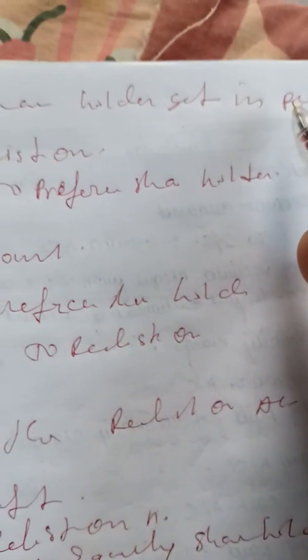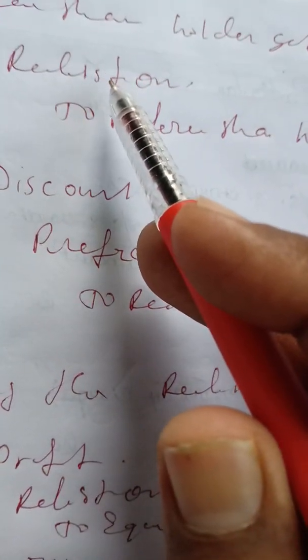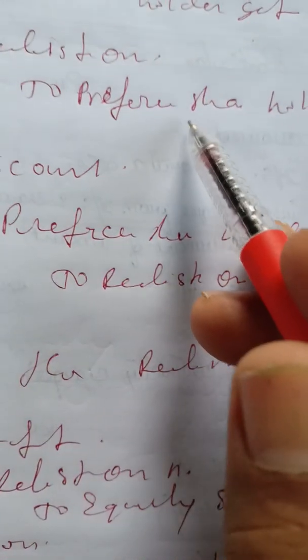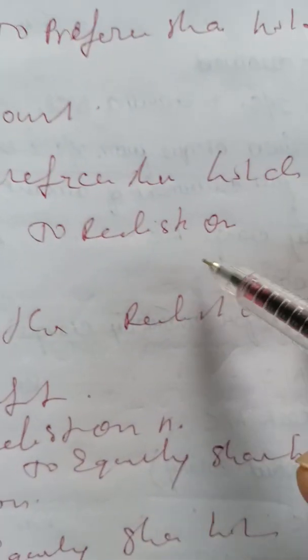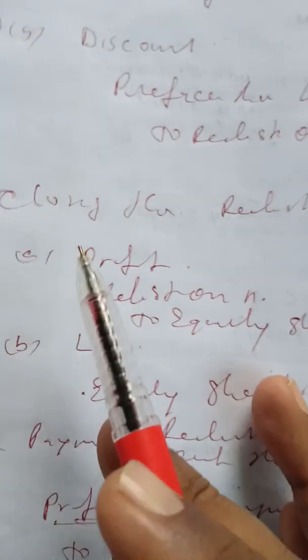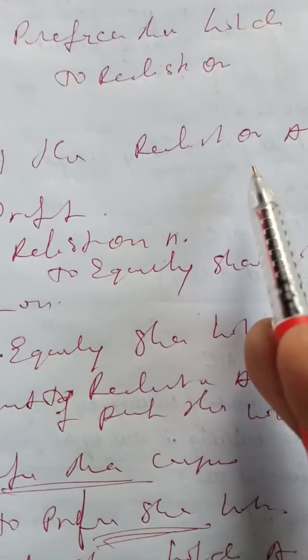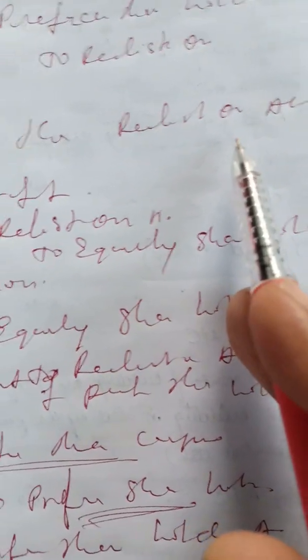Now the next entry: the preference shareholders may get their shares either at a premium or at a discount. If they are taking it at a premium, realization account debit to preference shareholder. If at a discount, preference shareholder account debit to realization. Ninth entry is closing the realization account.